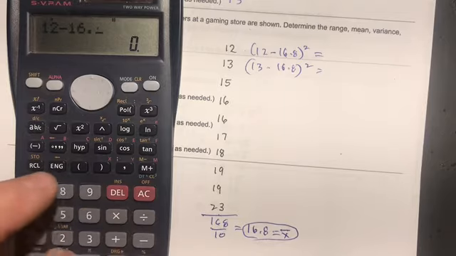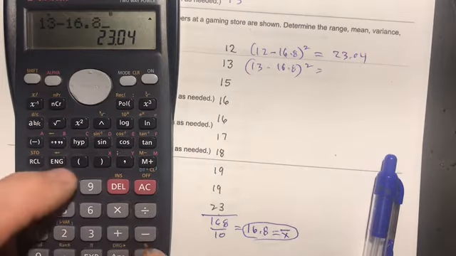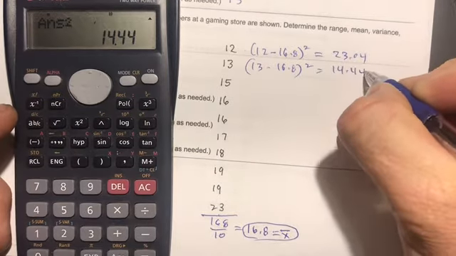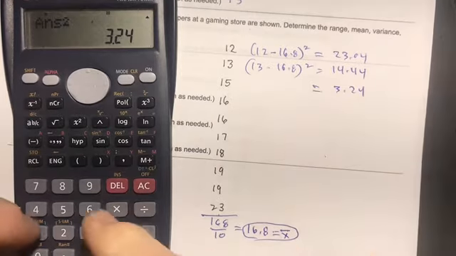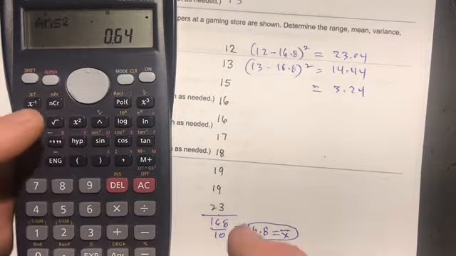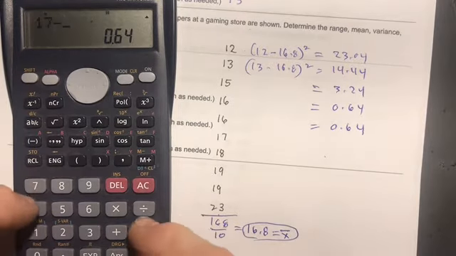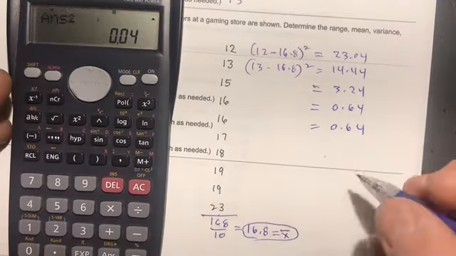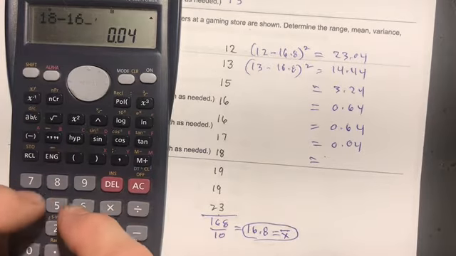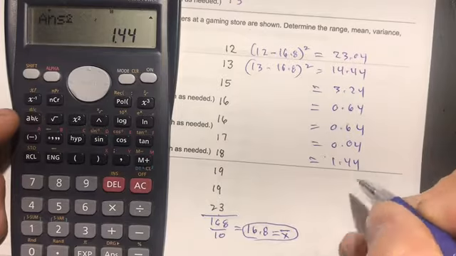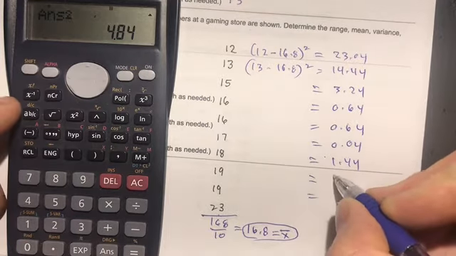So 12 minus 16.8 equals, square it, equals 23.04. 13 minus 16.8, squared, equals 14.44. 15 minus 16.8, squared, is 3.24. 16 minus 16.8, squared, I got 2 of these, that's 0.64. 17 minus 16.8, squared, is 0.04. 18 minus 16.8, squared, equals 1.44. 19 minus 16.8, squared, and I got 2 of these, so that's 4.84.